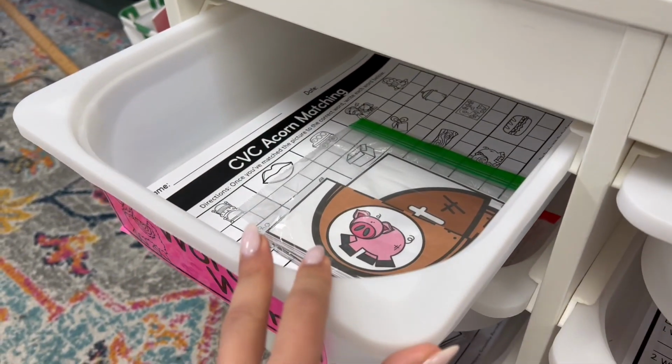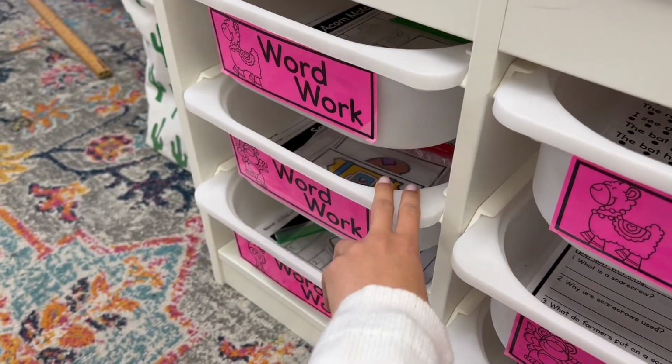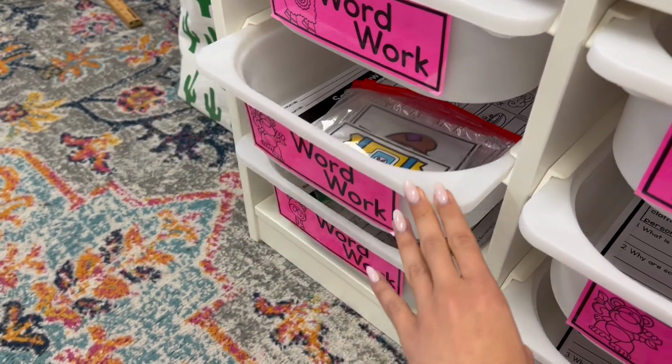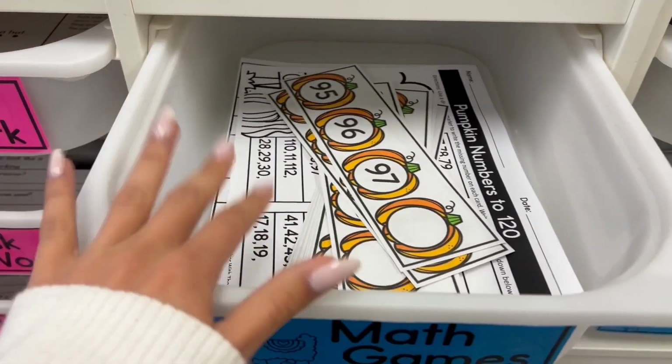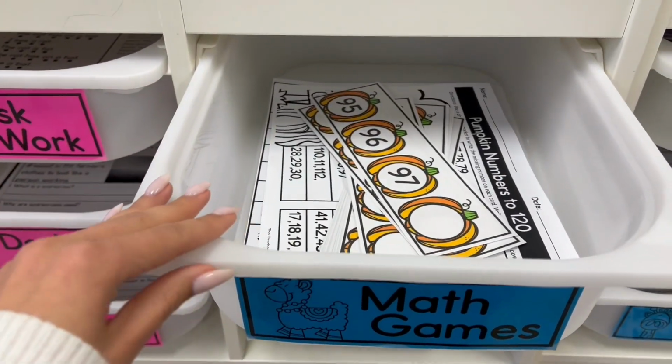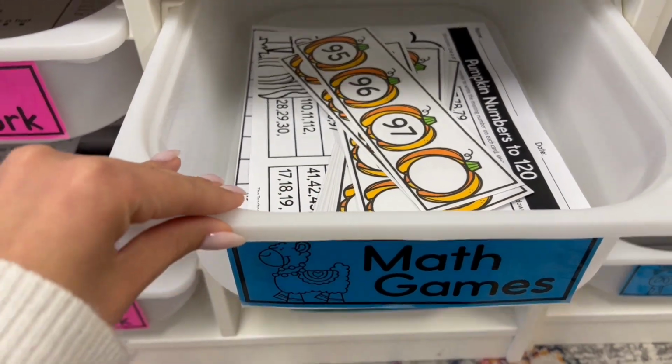This is part of first grade fall phonics centers. This is my second grade fall phonics centers, as well as this one, second grade fall phonics centers. So yeah, I love that I have first and second because it allows me to easily differentiate. So that's what llamas are doing.